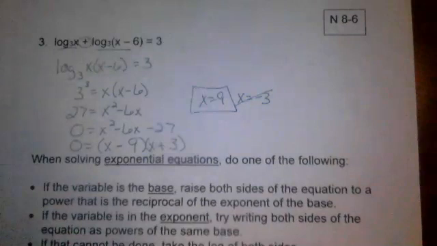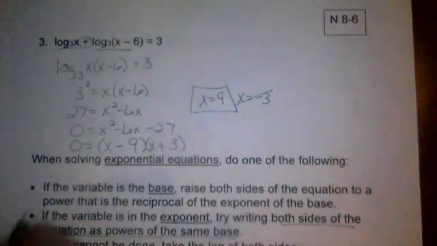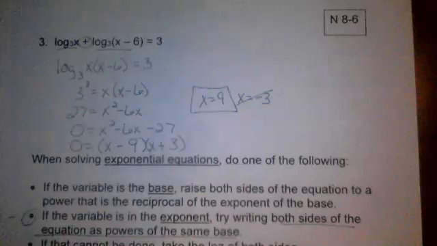All right, so now for a quick review of exponential equations. Remember, the easiest way to solve an exponential equation is to try writing both sides as powers of the same base, get the same base. So this is the easiest way, but it doesn't always work.